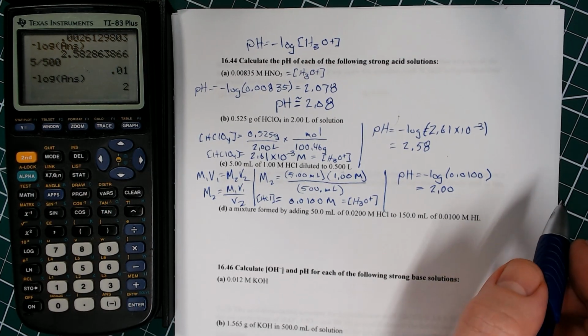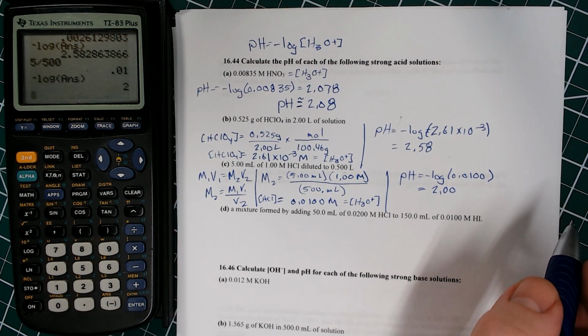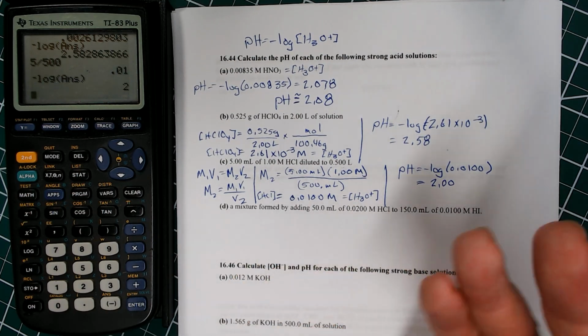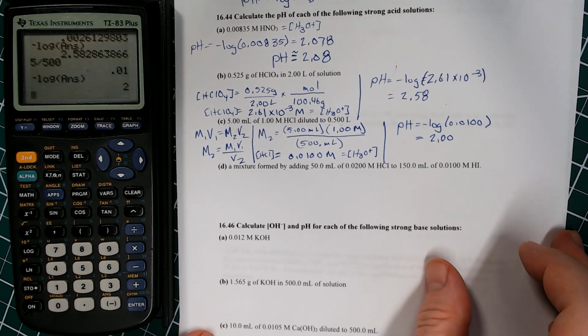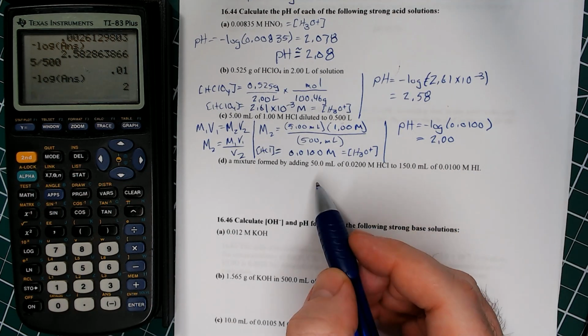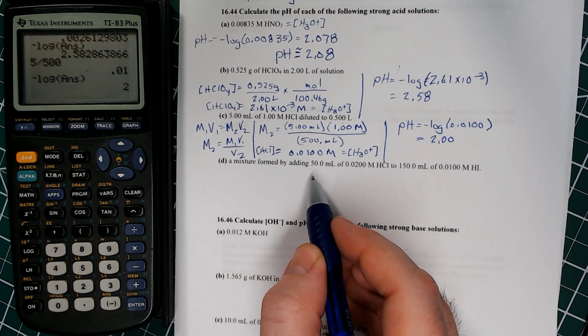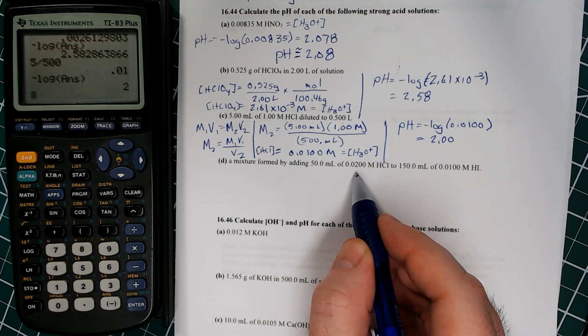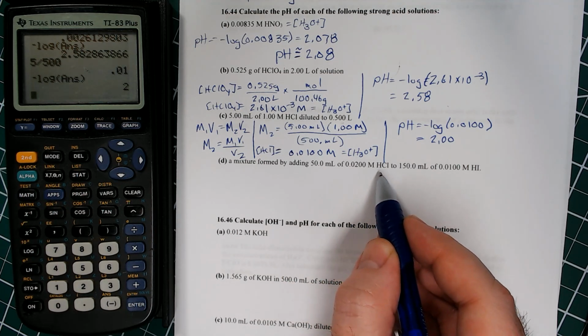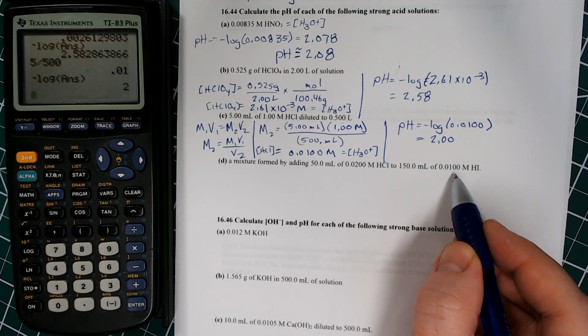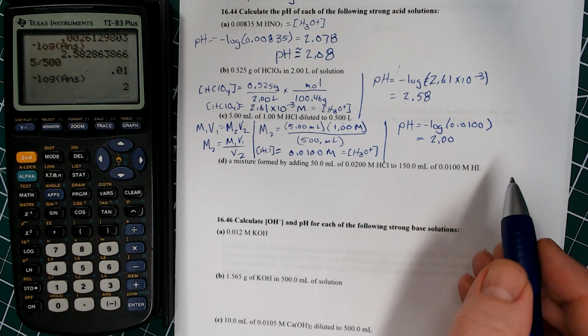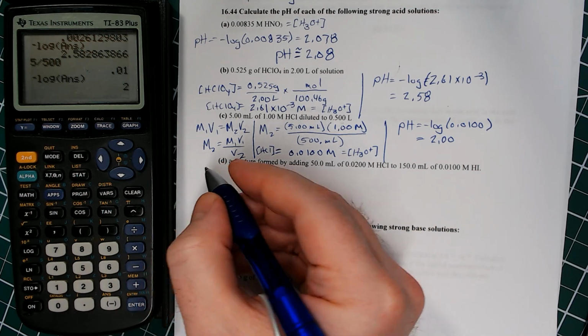This next one is kind of fun because we've got, and I use the word fun in a different way than most people use the word fun, 2 strong acids. So we've got a mixture of 50 milliliters of this concentration of HCl, which is a strong acid, and this many milliliters of this concentration of HI, which is also a strong acid.